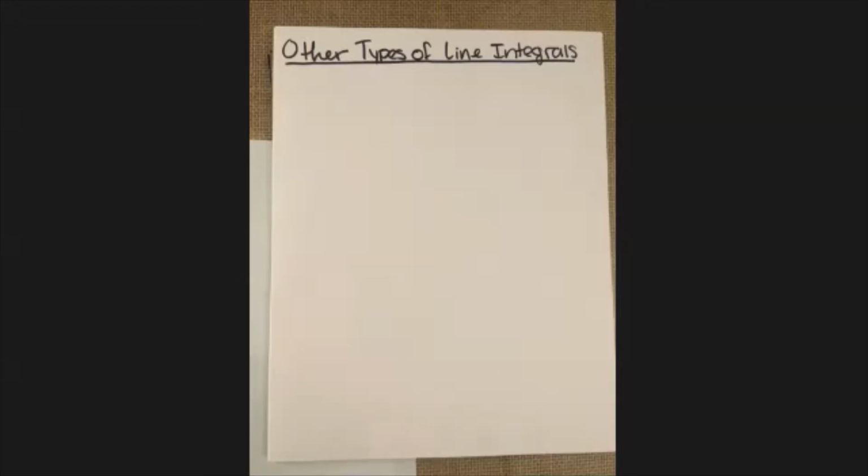Hey everyone, in this video I wanted to talk about some different formats for line integrals that are common. It really is just the same idea of the basic line integral, but we wind up adding up different things when you actually take the integral. So let's go ahead and get started and you'll see what I mean by that.